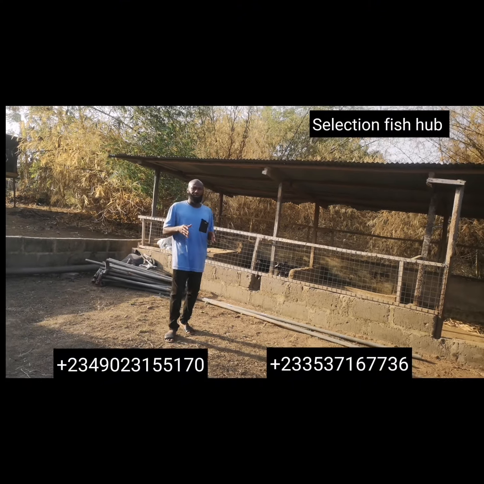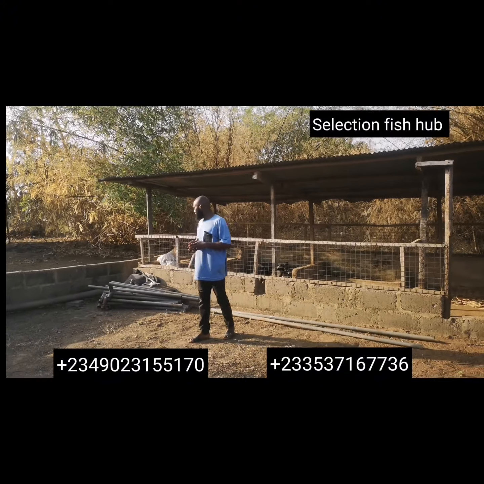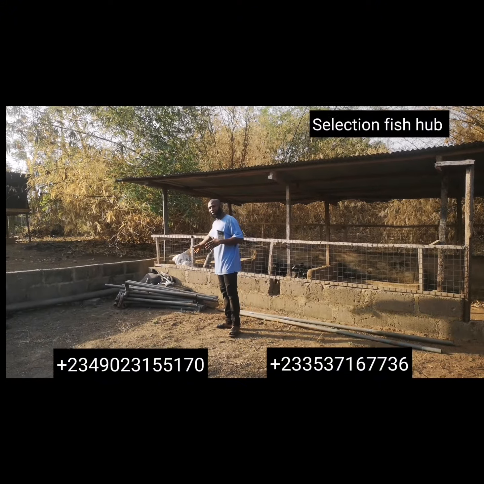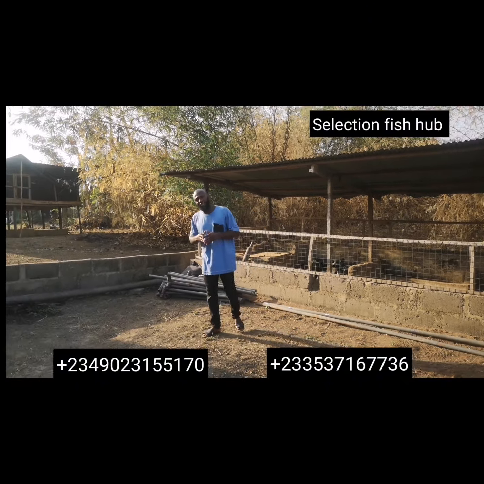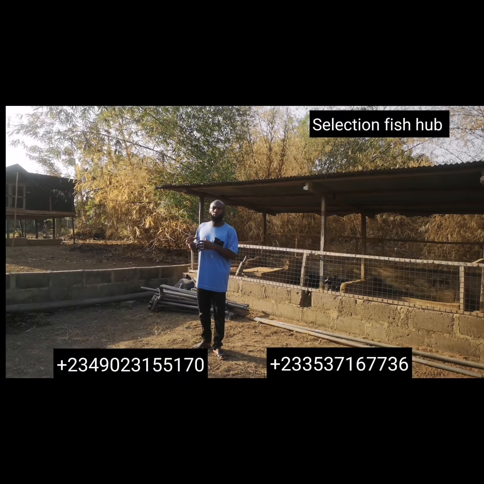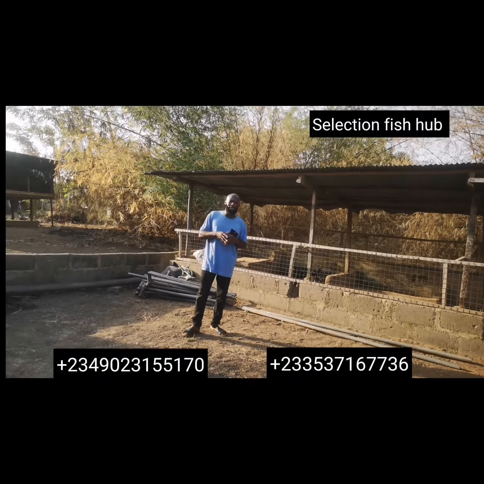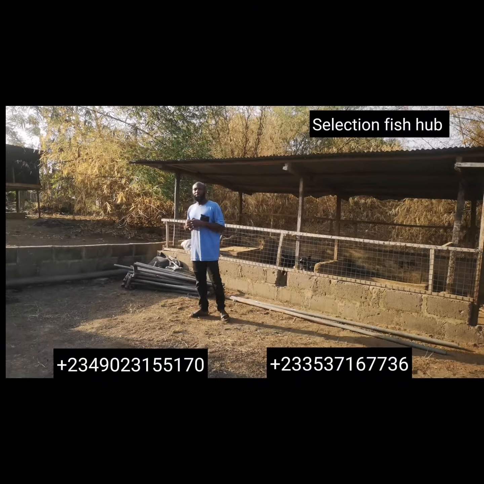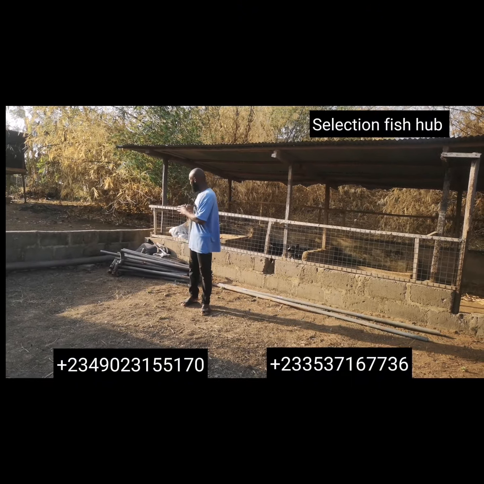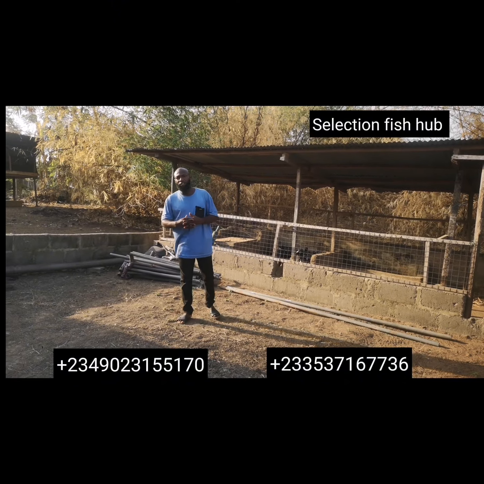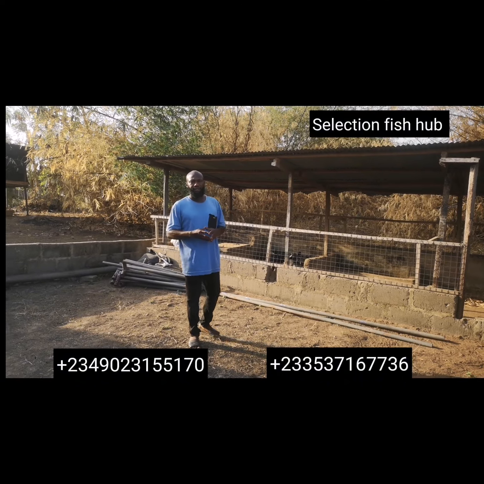We also have a rearing facility called tarpaulin. The tarpaulin fish pond, just like you see at the background of this particular video, is a type of rearing facility that we also use to culture fish, and it is a modern technology that is being employed for rearing because of its numerous advantages, ranging from durability to easy movement.